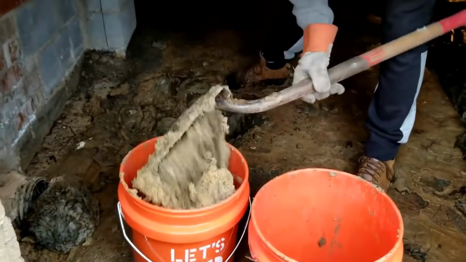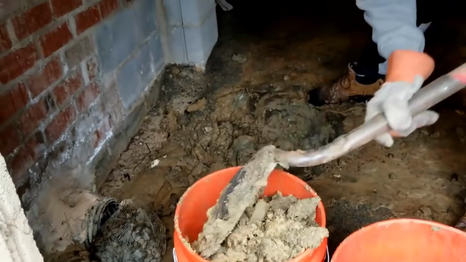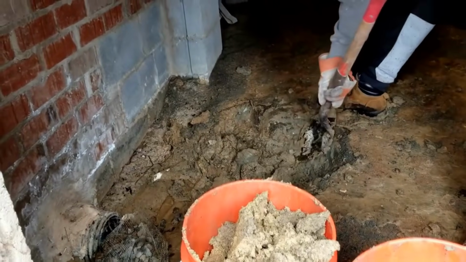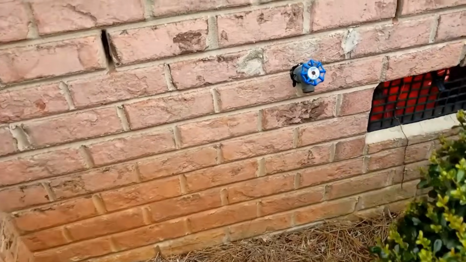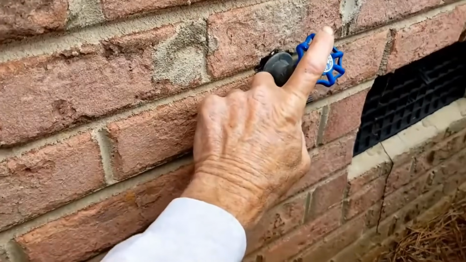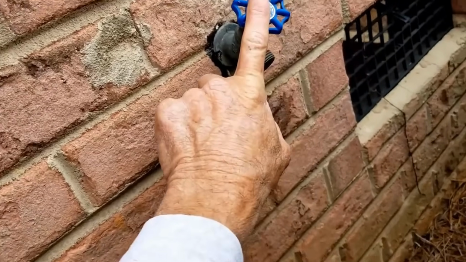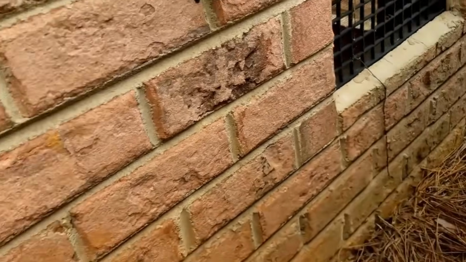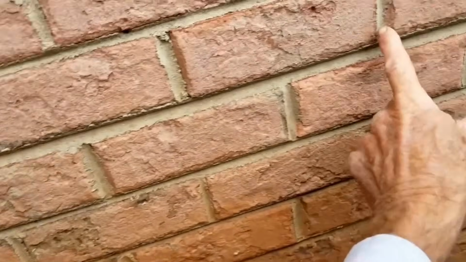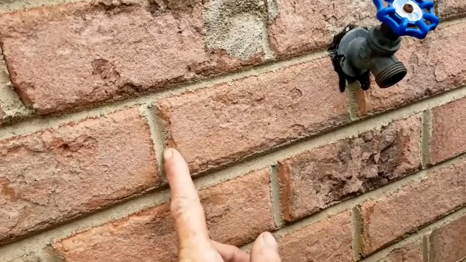So while he's digging this, I'm going to go ahead and start the core, which is where we're going to come through that foundation wall. So from the inside, we can actually see this water line. It's right above the pit, and basically we are centered between this vent and this pier, which puts us about right here as a center.